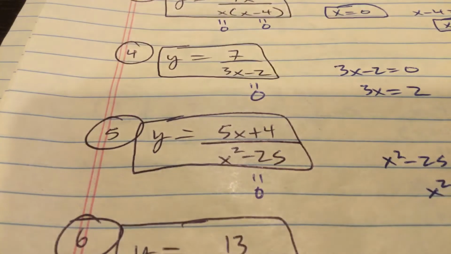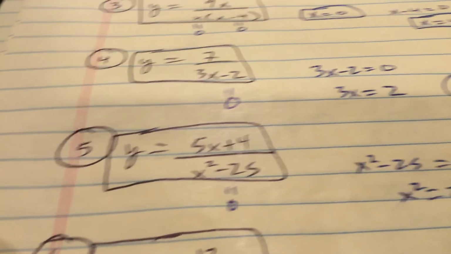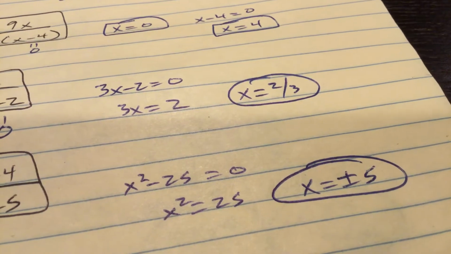Number 5, you have y equals (5x plus 4) over x squared minus 25. Set x squared minus 25 equal to 0. X squared equals 25. Take the square root. X is plus or minus 5.